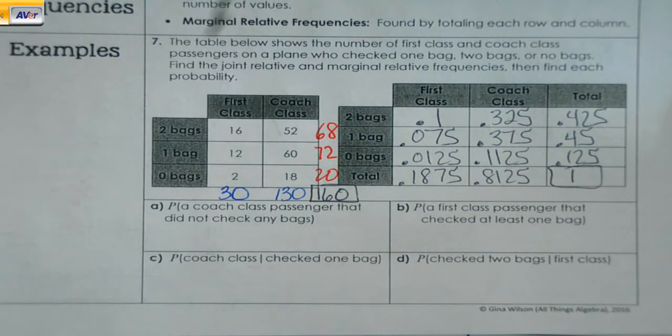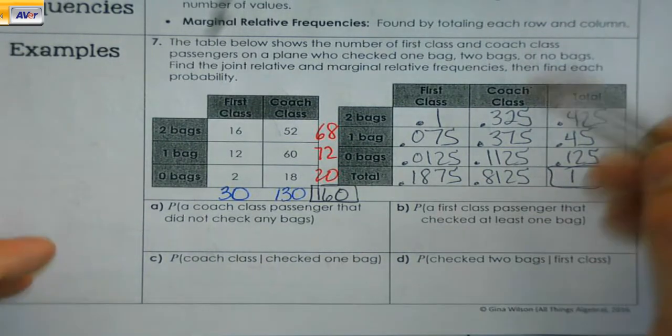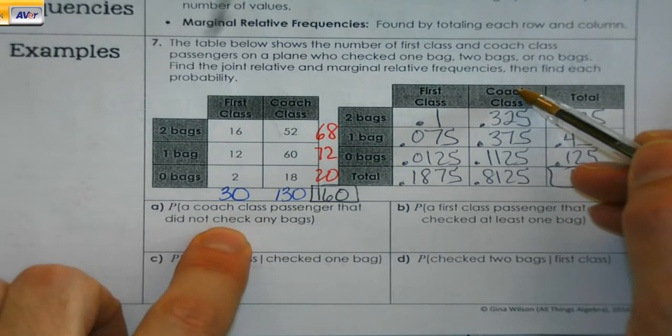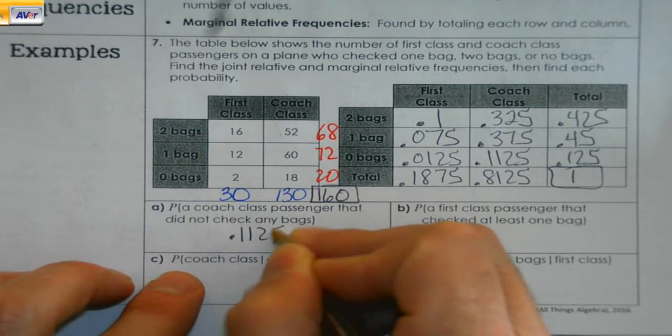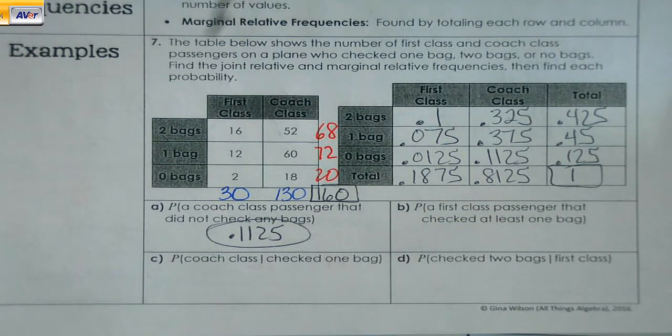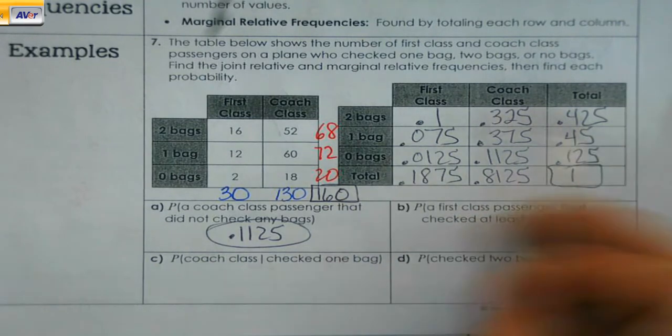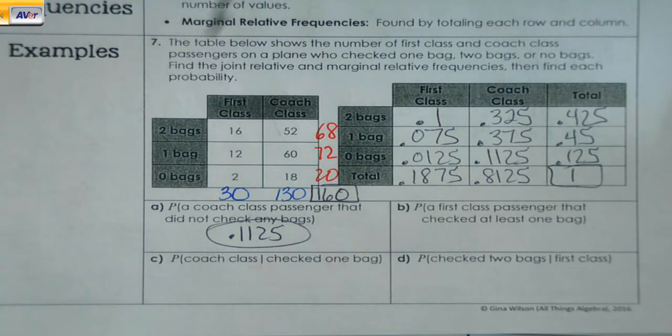But for our purposes here, we got a few questions down here at the bottom. Probability that a coach class passenger did not check any bags. No restriction, no slash, no given. So coach class, no checked bags. 0.1125. Done. You're like, I don't have to divide it by 160? No, we already divided all of these by the 160. So it's like we did that work ahead of time when we're doing the frequency tables.